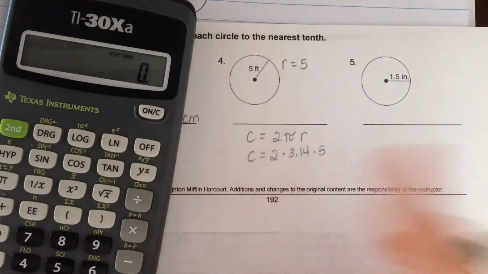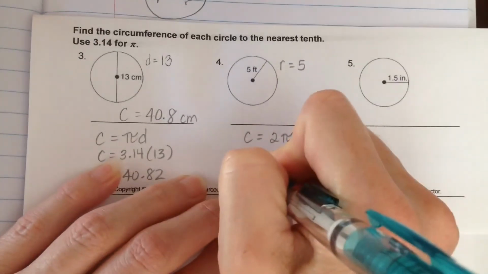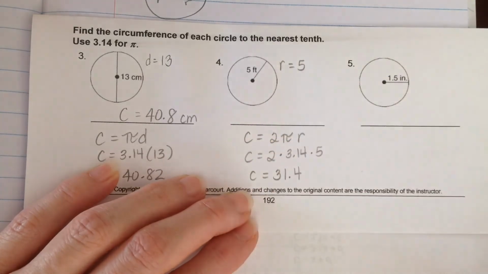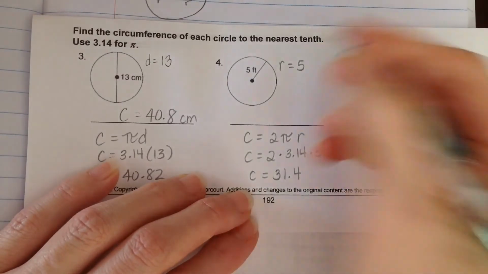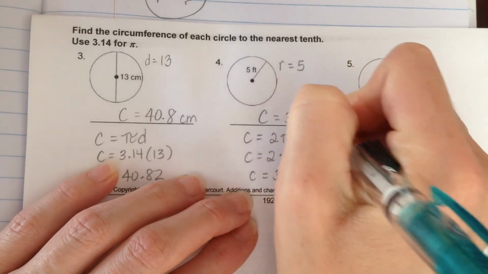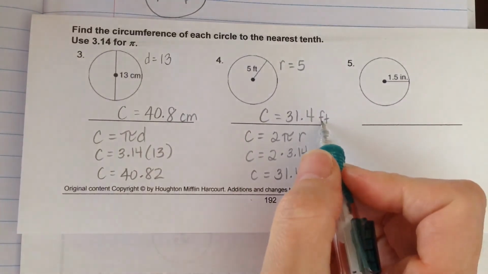In my head, I know that 2 times 5 is 10, so I'm just going to do 10 times 3.14, and I know that that gives me 31 and 4 tenths. It's already in the tenths place, so I don't need to change anything. So it is 31 and 4 tenths feet.